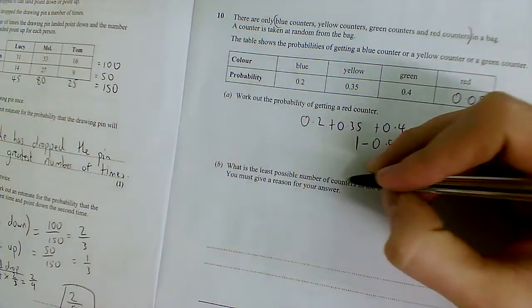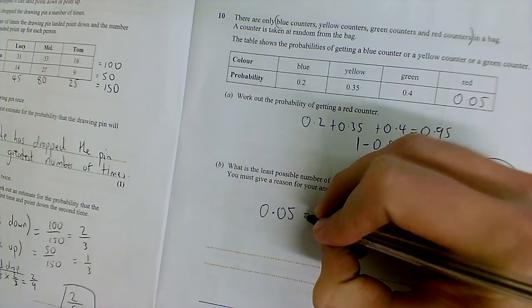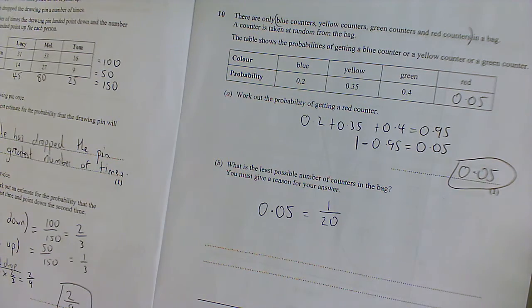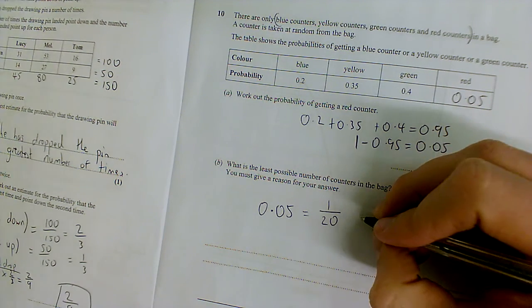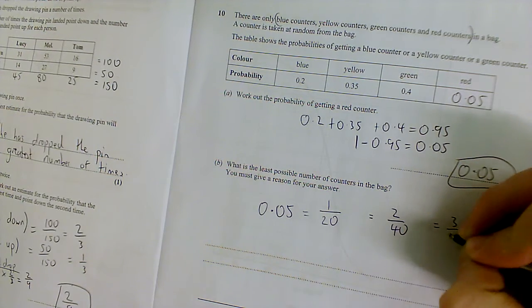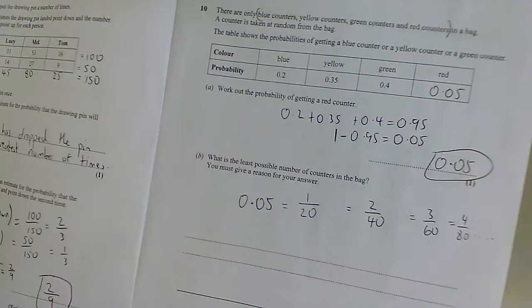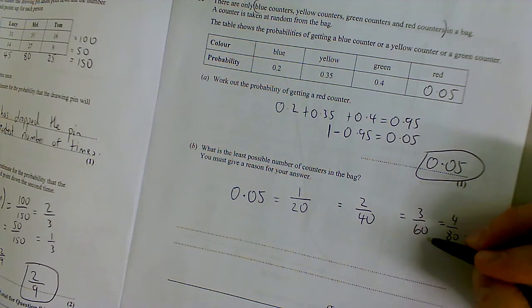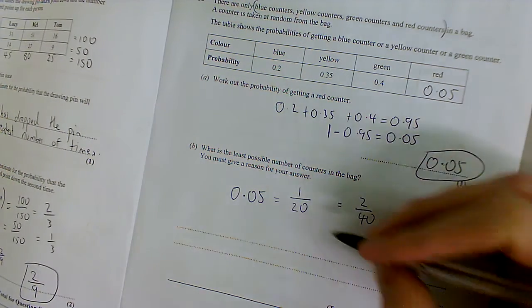Now, what is the least possible number of counters in the bag? Well, 0.05, if you turn that into a fraction, it's the same as 1/20th. So the probability of choosing a red counter is 1 out of 20. Now if you think about it, I could do equivalent fractions to that. It could be 2 out of 40, I could think of it as 3 out of 60, etc. I can find lots of different equivalent fractions. That means, looking back, if there's 60 counters in the bag, 3 of them would be red. If there's 40 counters in the bag, 2 of them would be red.